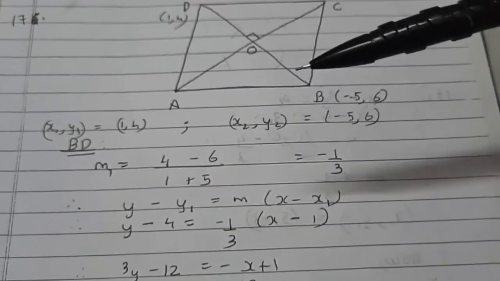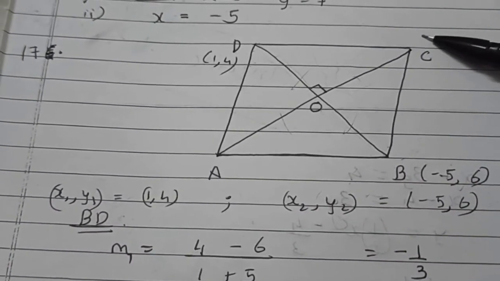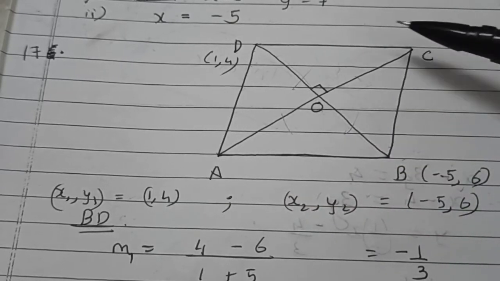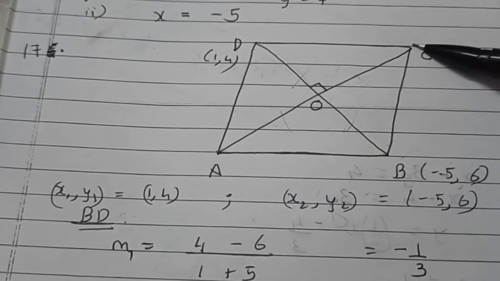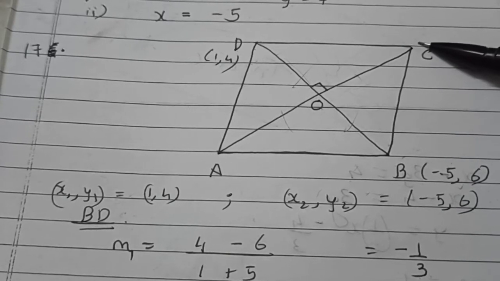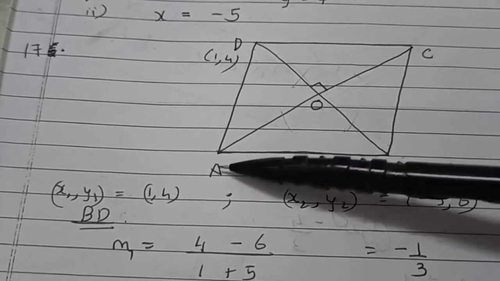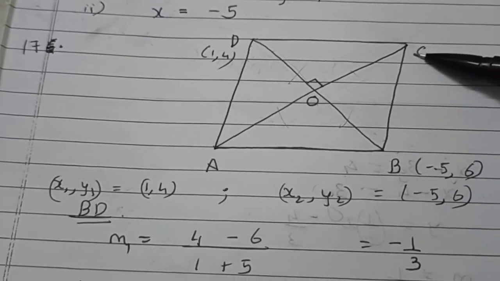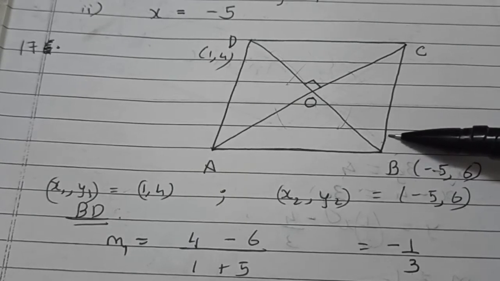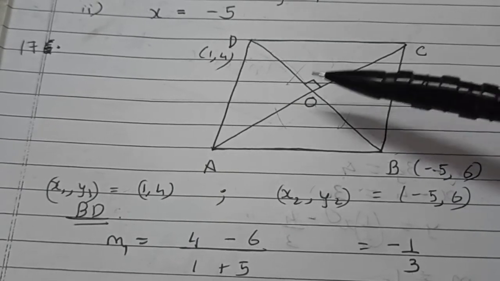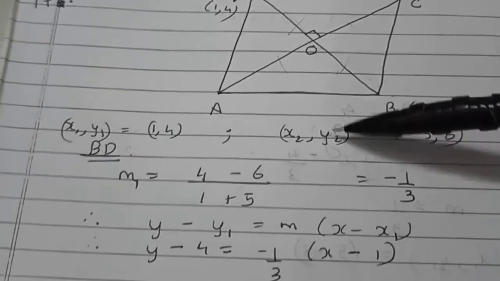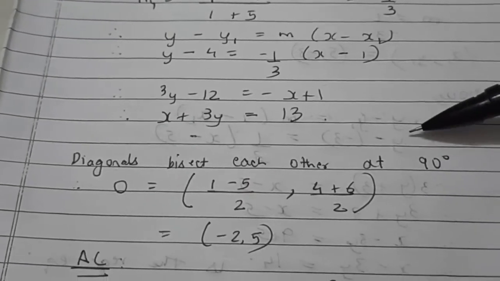Now, how do I find the equation of AC? I need at least 2 things. I need 2 points, or I want a point and an intercept, or a point and a slope. I got nothing. So I'll have to find 2 things first. Since they are perpendicular, I can find the slope at least, because I know the slope of AC will be a negative reciprocal of the slope of BD. I need one more thing. Well, I can find the coordinates of O. So I can use the point slope formula to frame the equation of the other diagonal as well.